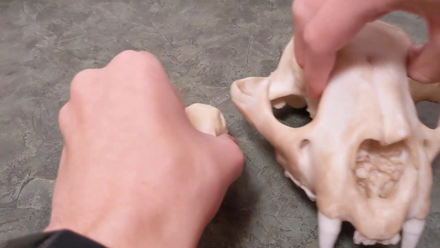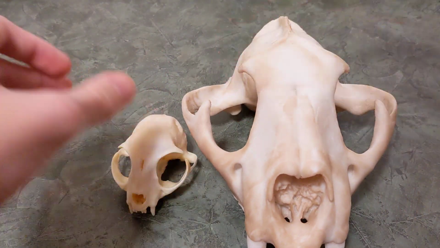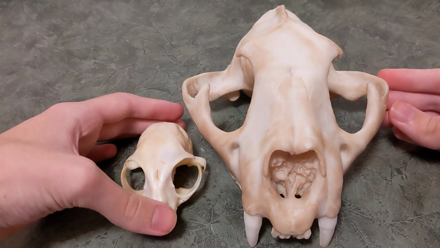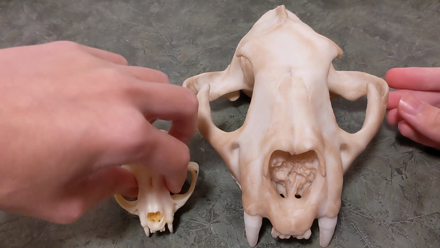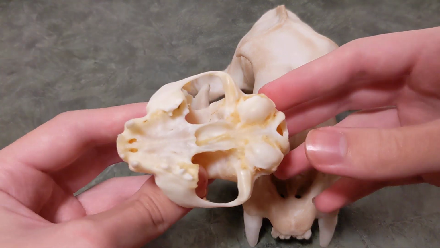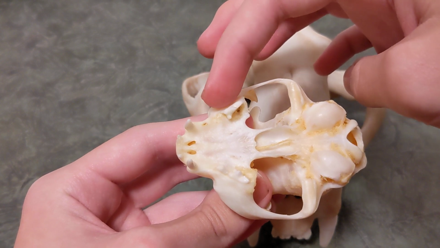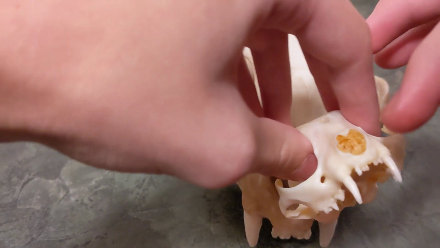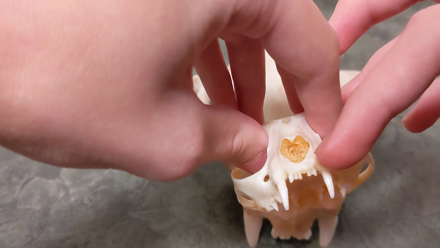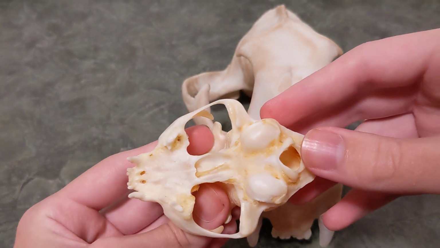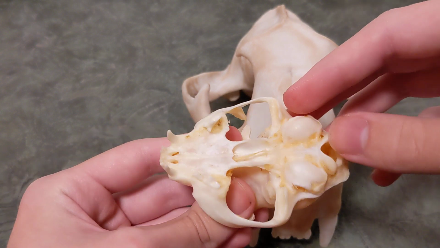Then we can take a look at the top jaws. Well, I guess the skull. So here we have the skull of both of these, and we'll take a look at the domestic cat first. As you can see, it's missing a premolar here, and it's missing one incisor as well. Anyway, the auditory bullae here, foramen magnum, pretty interesting here.